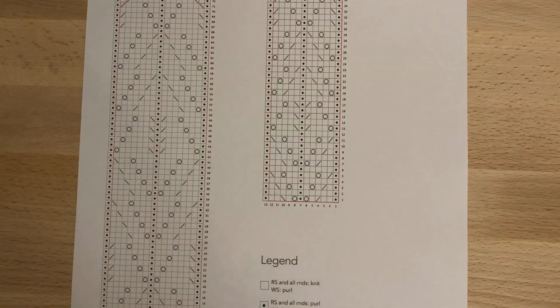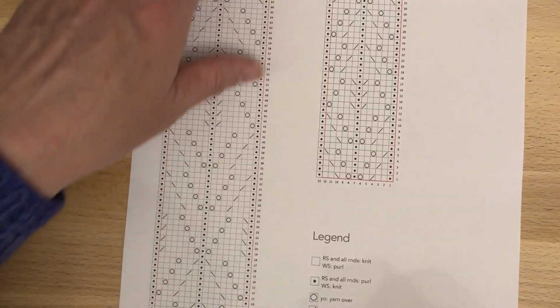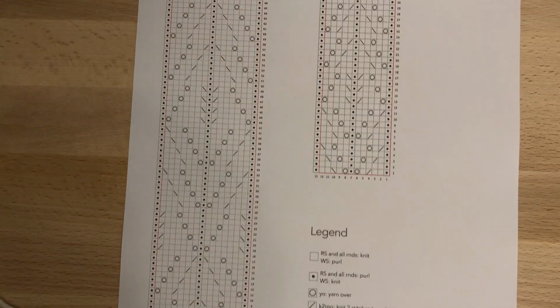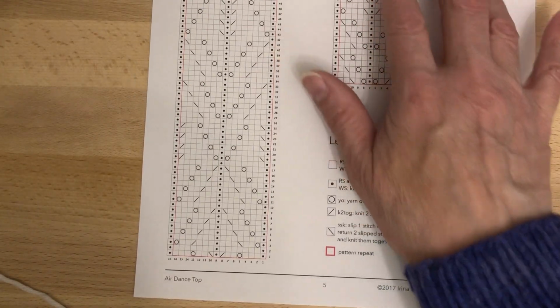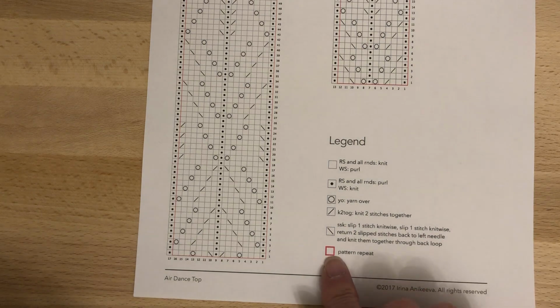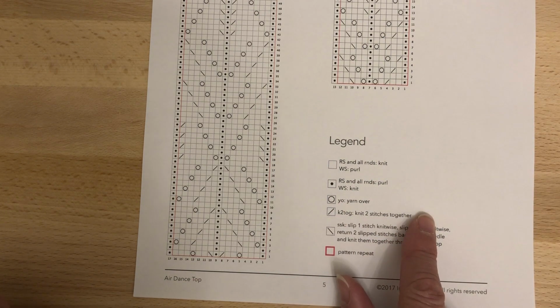So when you work the chart across the back, you're going to be using some lace stitches, and what I wanted to do was kind of go over the lace stitches quickly for you, so as a reminder for some, as new information for others. There's a legend that tells you what the stitches are and actually how to perform them.